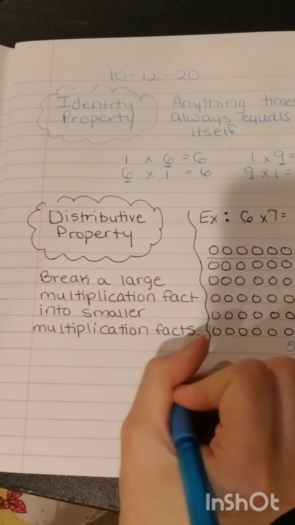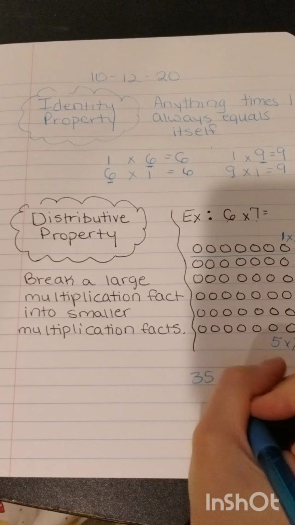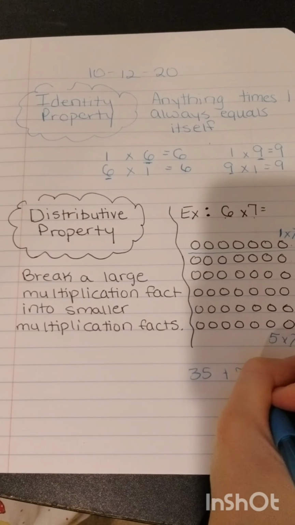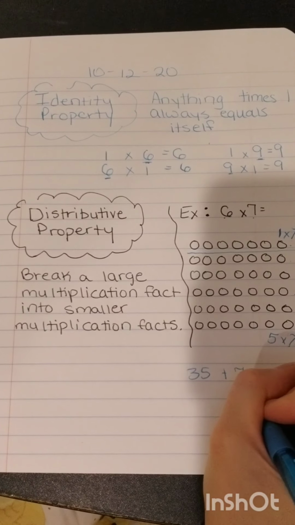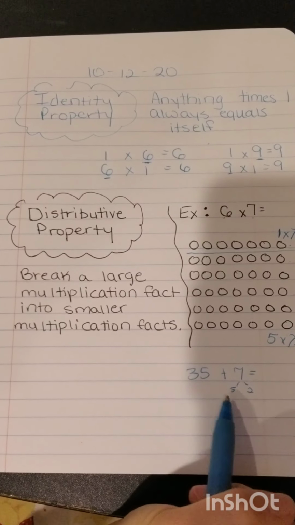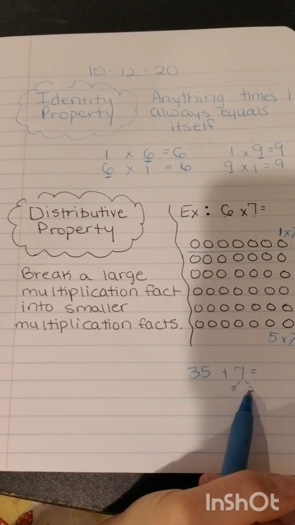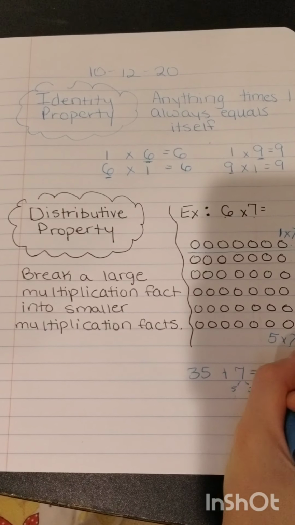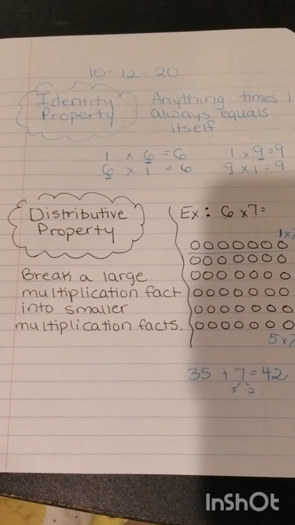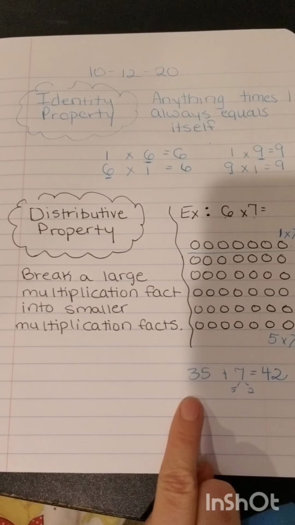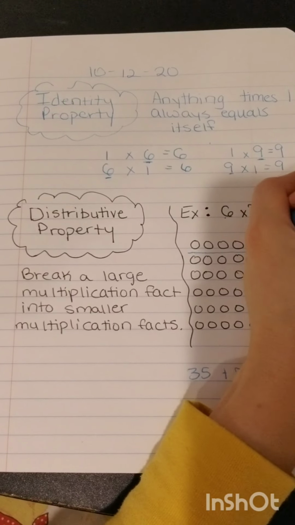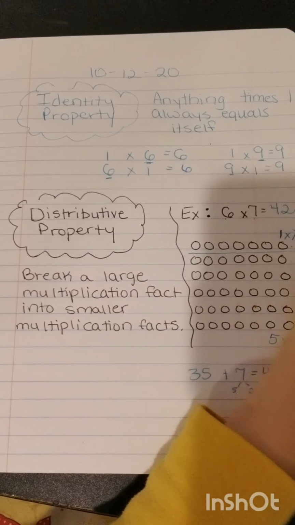So we're going to say 35 plus 7 equals, I think I'm going to think about it as 7 is 5 and 2. 35 and 5 makes 40, plus 2 more is 42. So I know that the answer to this large multiplication problem, when I put it back together, the product is 42. So I'm going to write that right there.